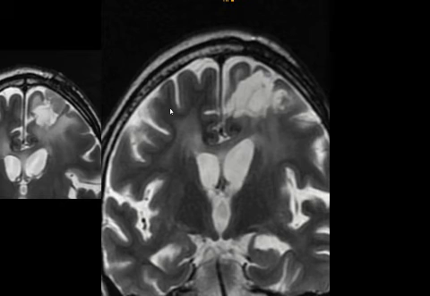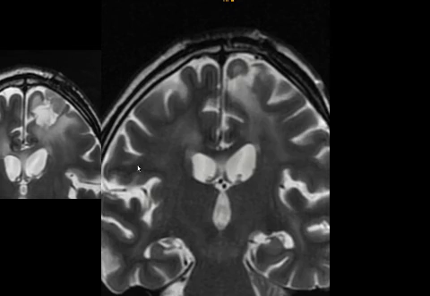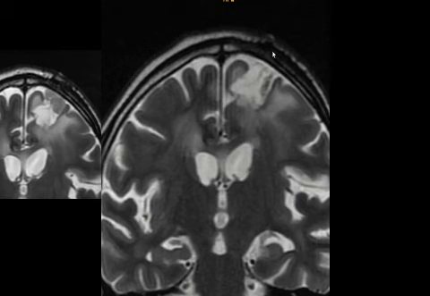You go behind, you have a bigger cavity. Go in front, you have the relatively smaller one. And this is where the recurrence is. These small viable cells, which were left after radiation and so on, have formed a tumor now.